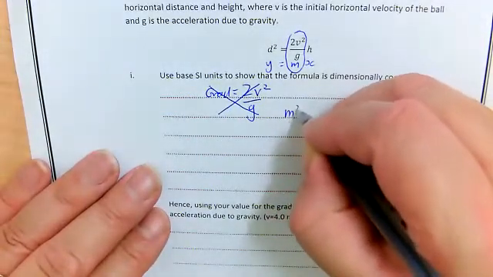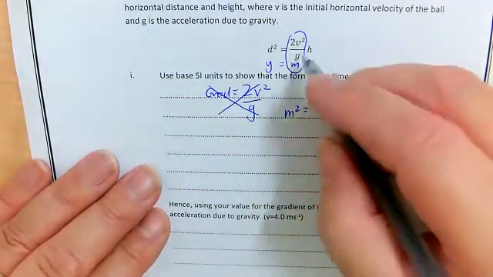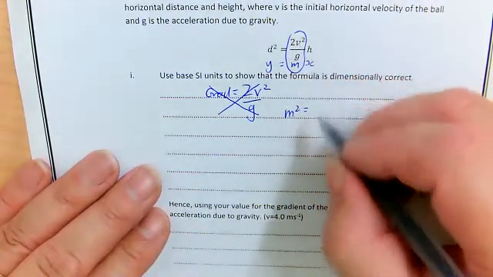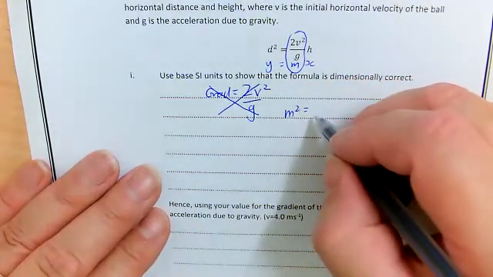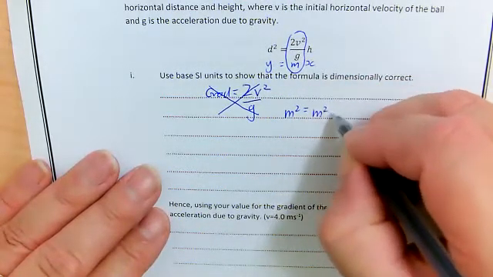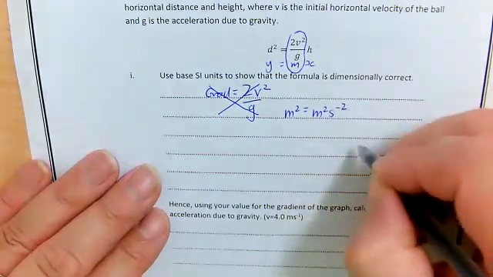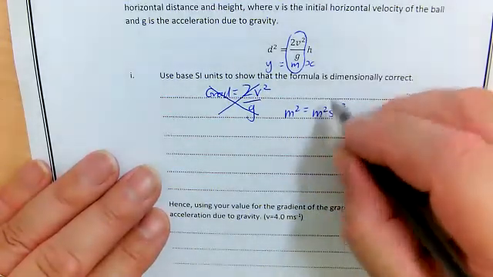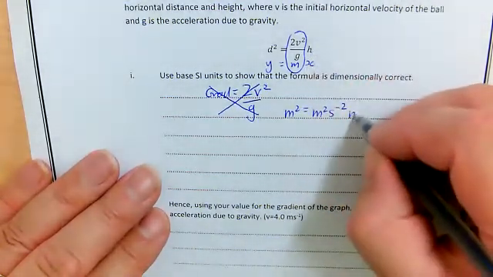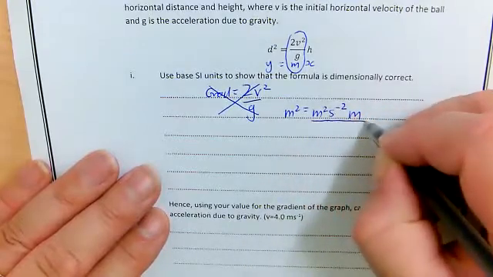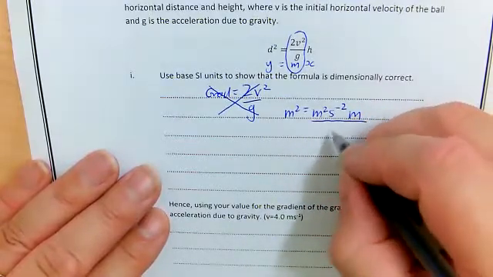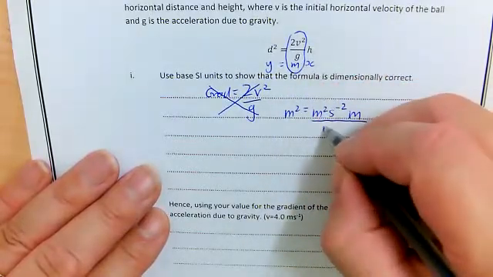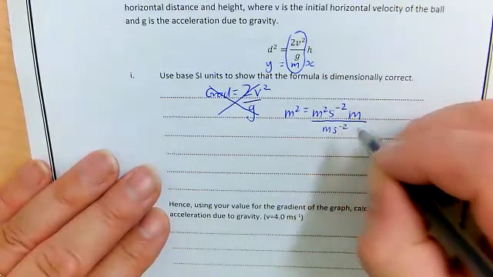So that's going to be meters squared equals, well, 2 doesn't have a unit, v squared, well, v is meters per second, so you square it, you have meters squared, seconds to the minus 2, multiplied by h, which is in meters, divided by g, which is acceleration due to gravity, meters per second squared.